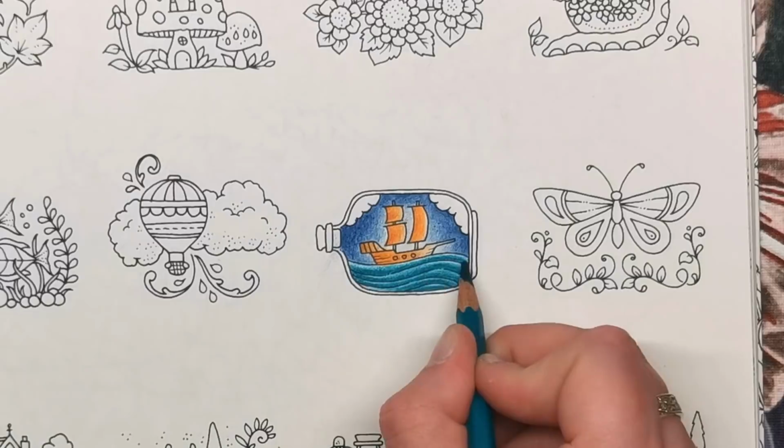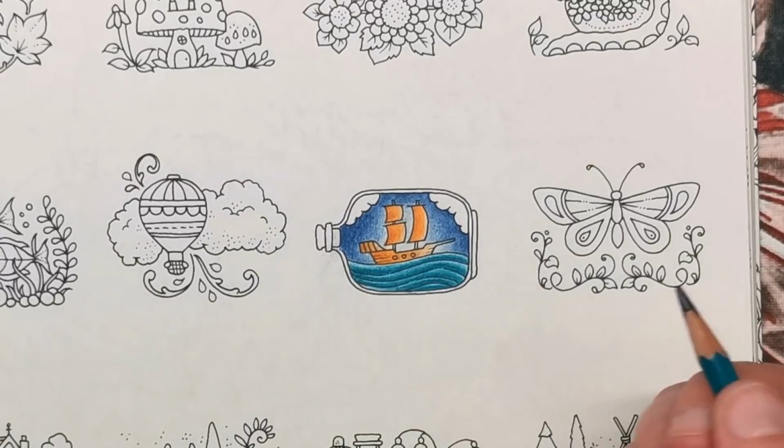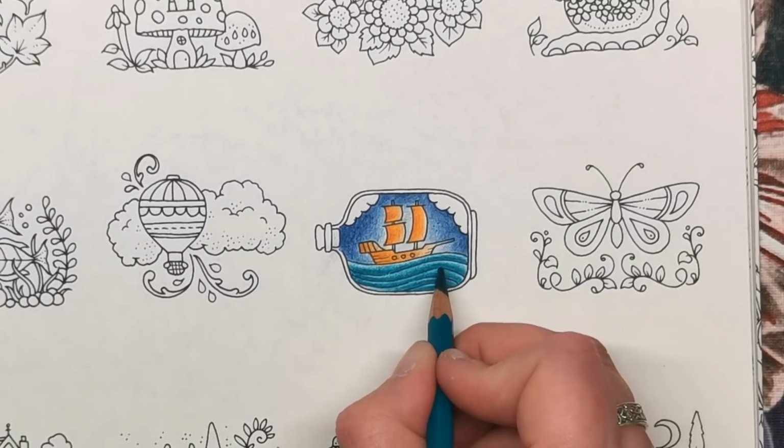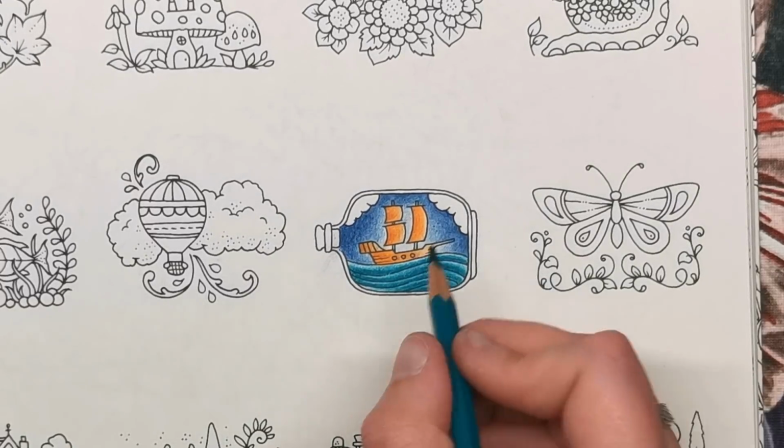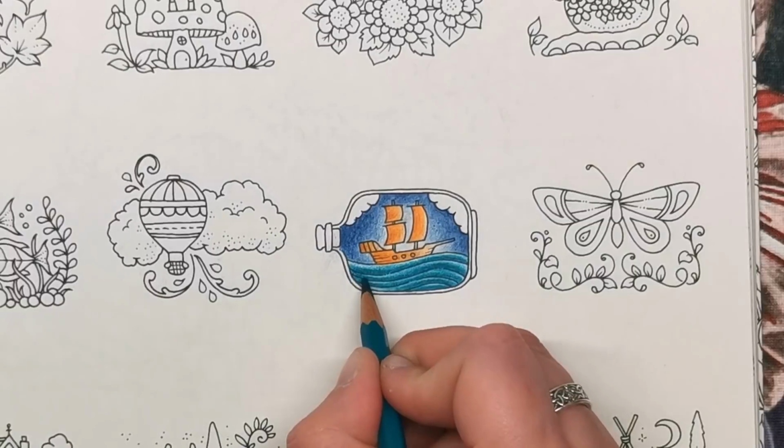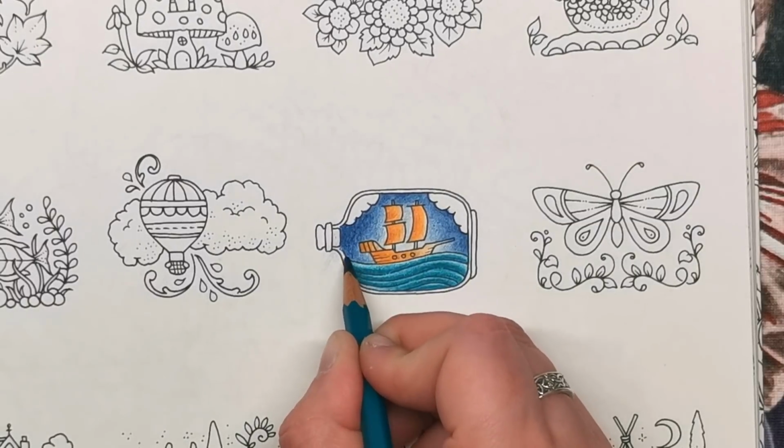So I'm just trying to make these waves look as even as possible. Darkening some areas up towards the edge.